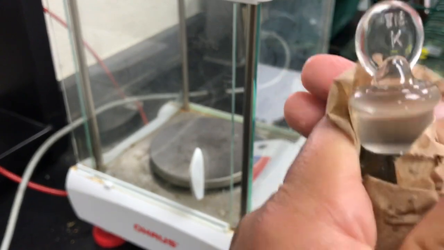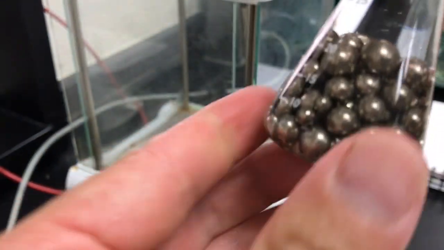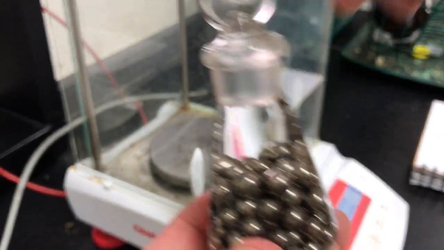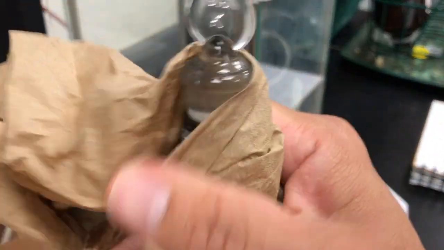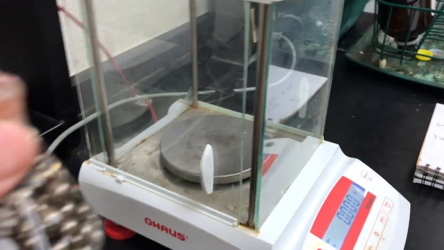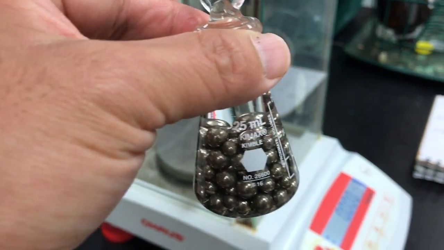The water comes out and we dry off the outside really well. And we take another look. Doesn't appear that there are any bubbles. And we're going to weigh it one last time. So this last weighing will be the flask, the metal, and the water.